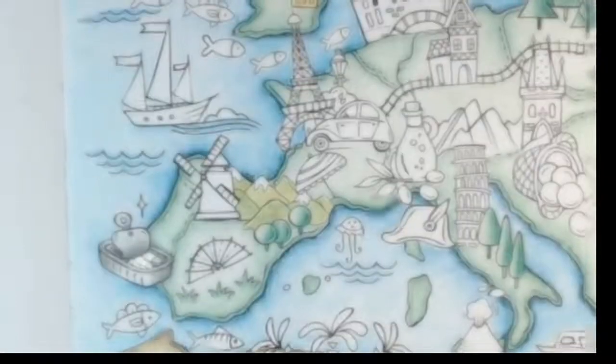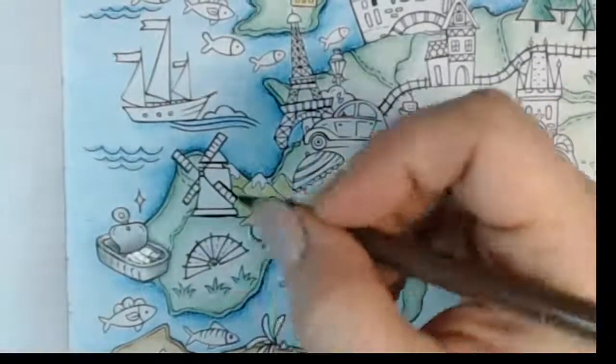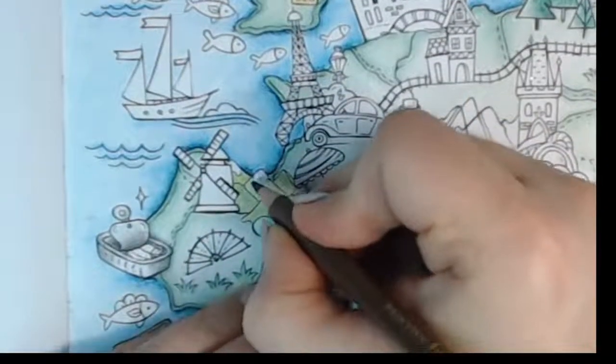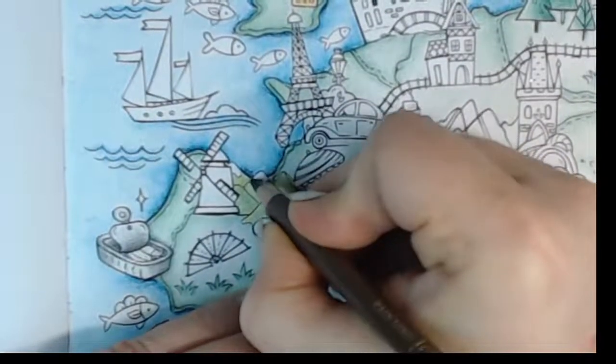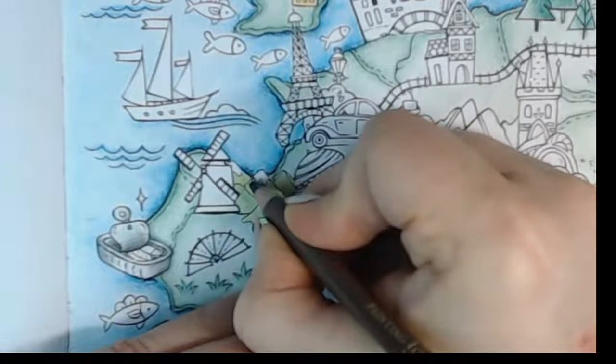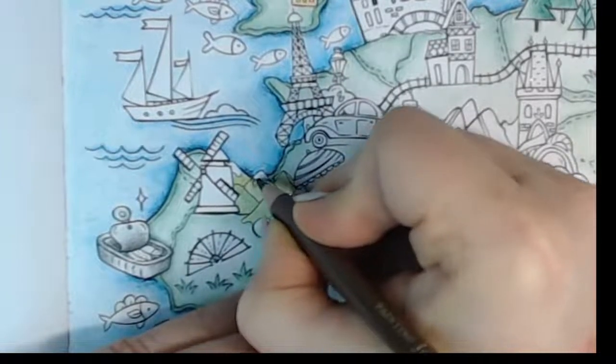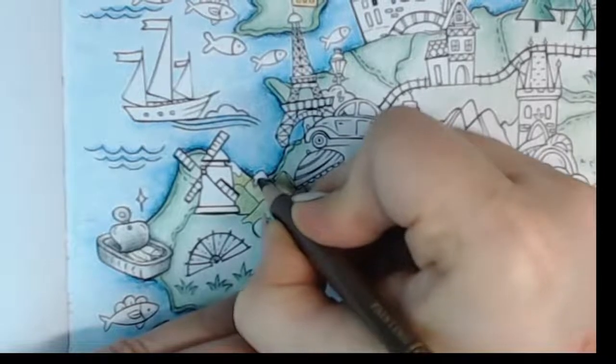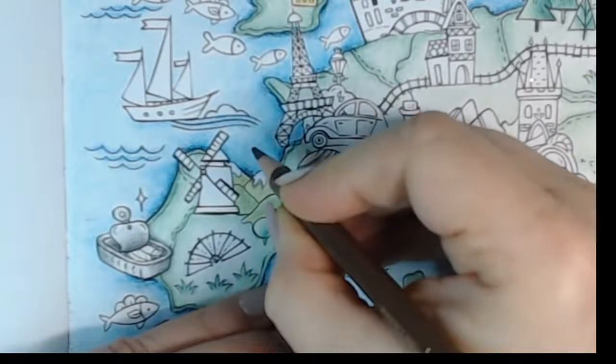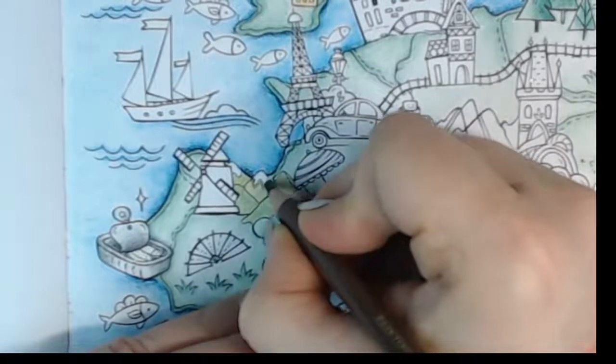All right, that looks pretty good. Now we can put a little bit of, whew, that's so tiny. A little bit of brown in here. This is the yellow umber.